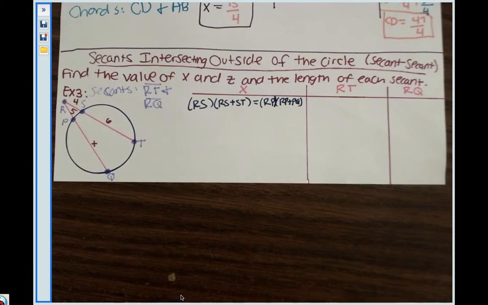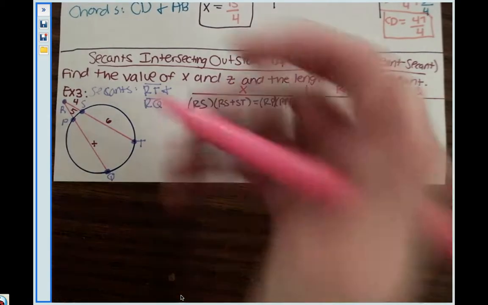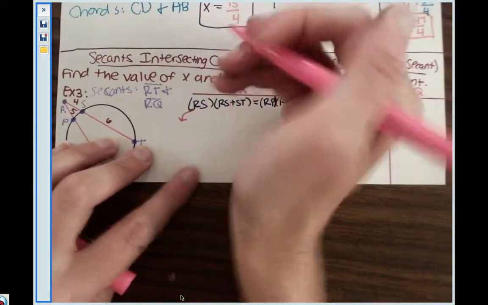All right, let's start filling in values. This is so much fun. Let's go. I'm going to fill in these values. I'm going to start over here to make sure I have enough space.